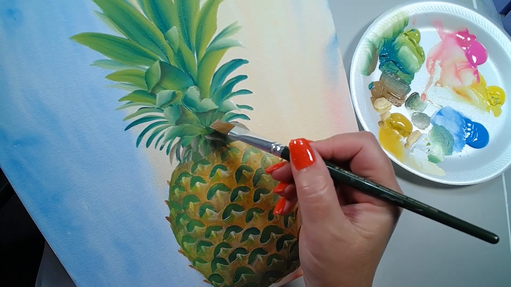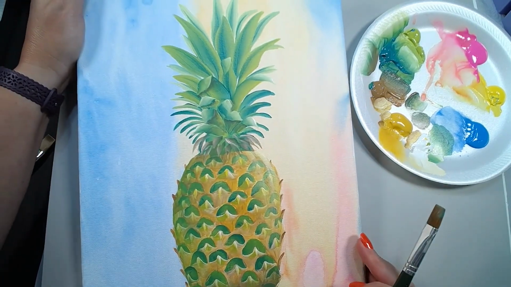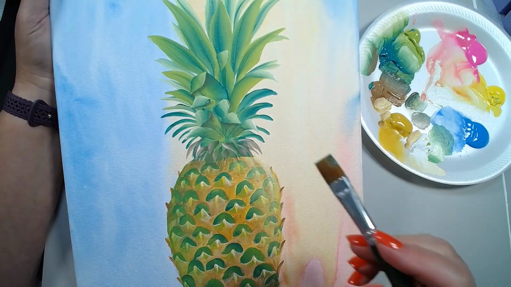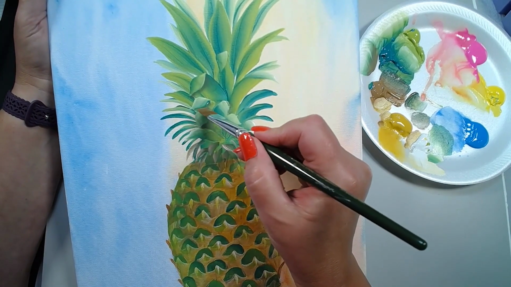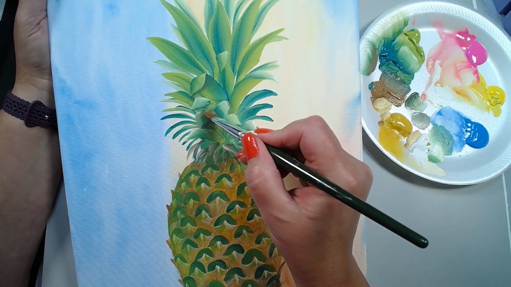There, just pull that down a little bit so they look, oh, that really helped make it more dimensional. So let's pull this down.